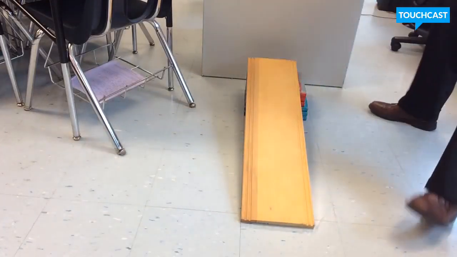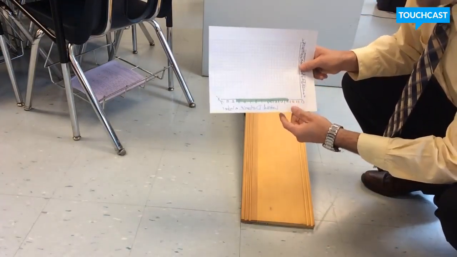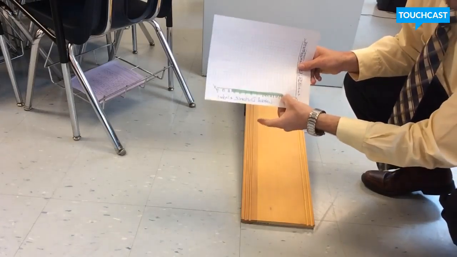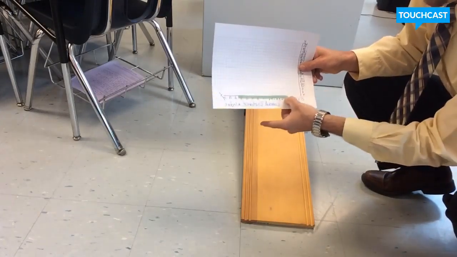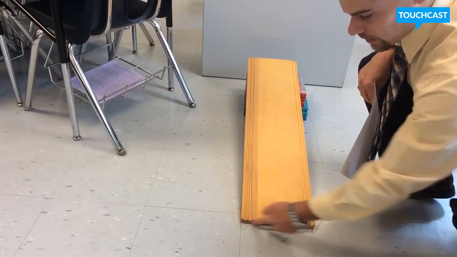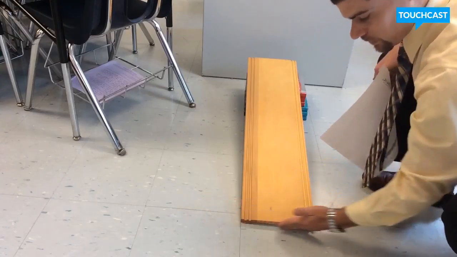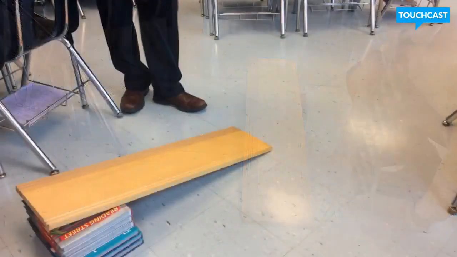So if we're thinking about our graphs, this point on my graph, near the y-axis, is this point on my ramp. And this here is on my x-axis, going to the left and to the right.